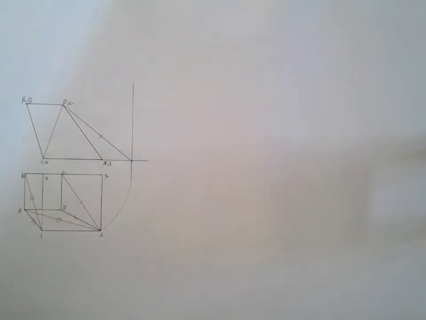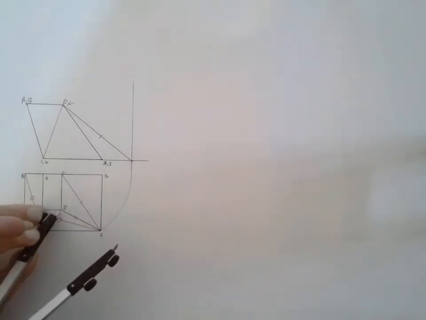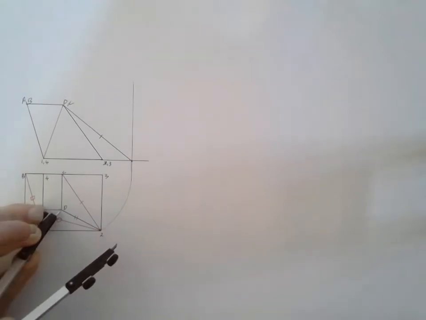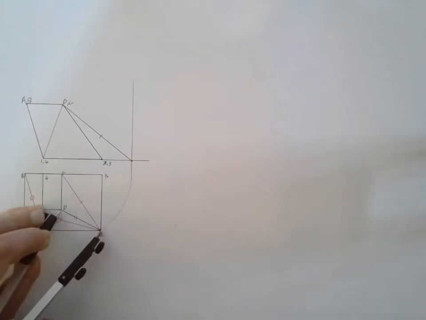Okay, we need the true length of line D2. So I'll take my compass, place it on point D, and open it up to point 2, and then draw another arc.